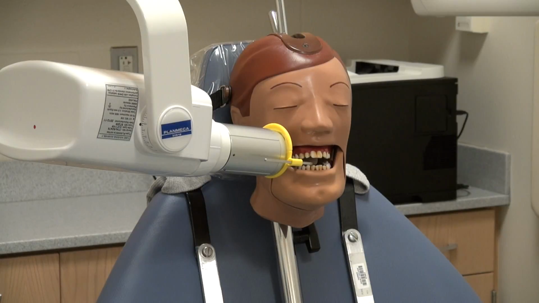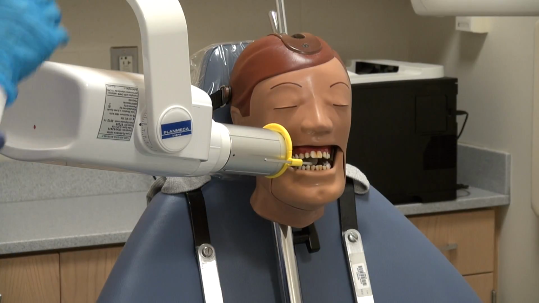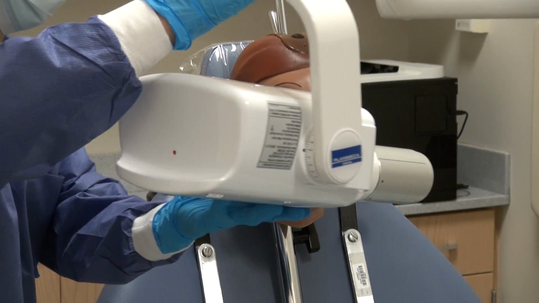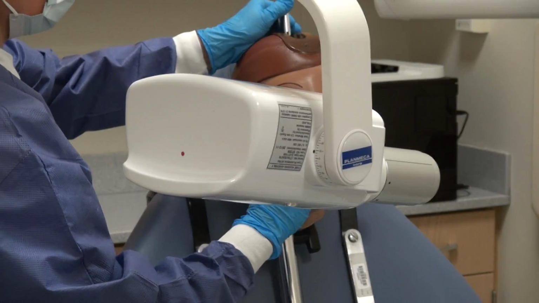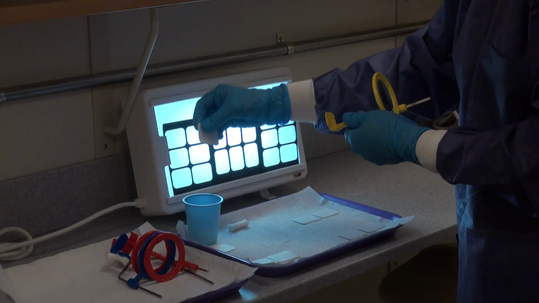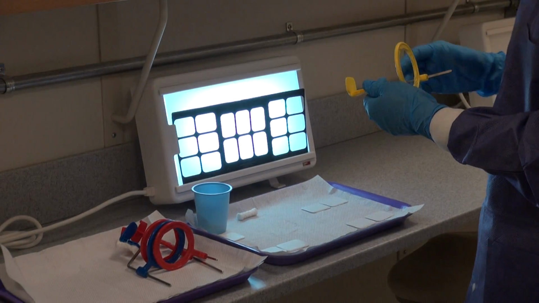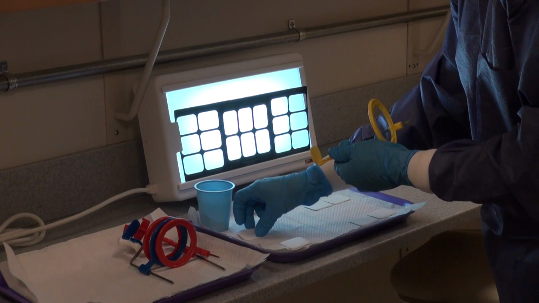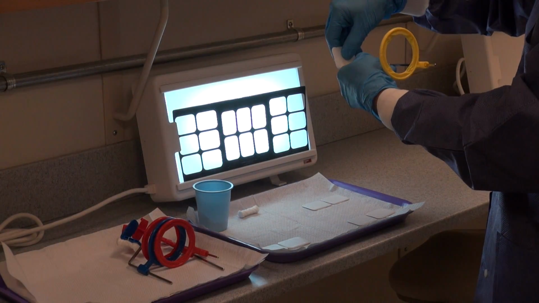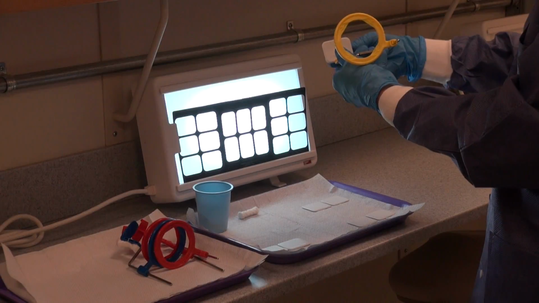So go ahead and push the button and use the warning signal. Clear! As soon as you are finished making the exposure, come back in and remove the film from the patient's mouth. Place the exposed film in the disposable cup on the tray and pick up the next film for the right maxillary molar image using the same XCP setup.